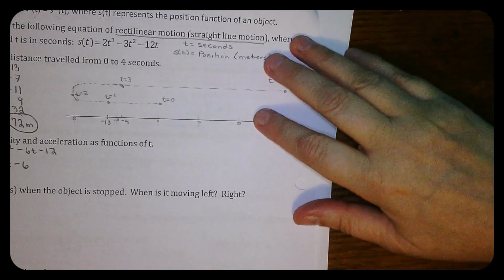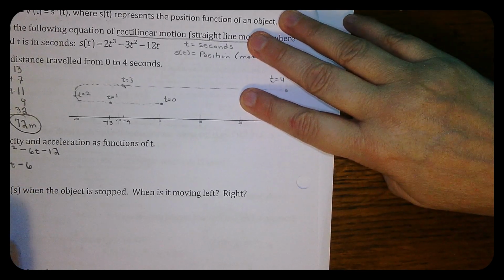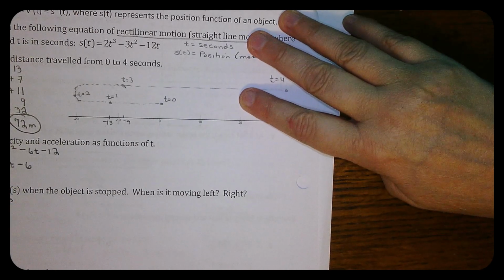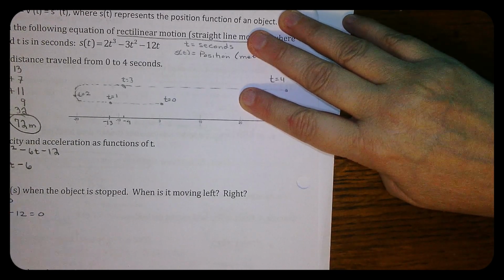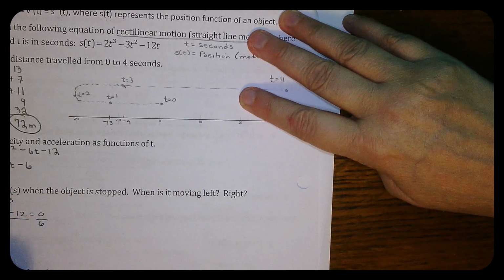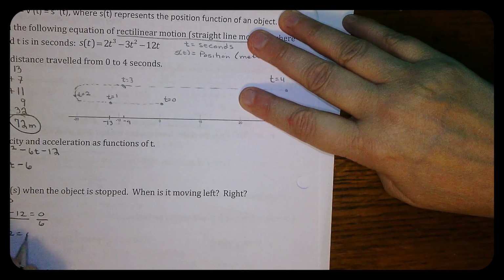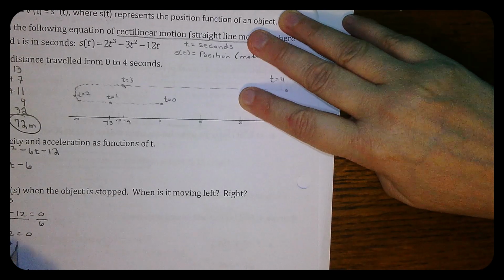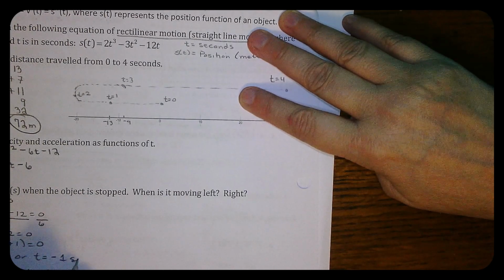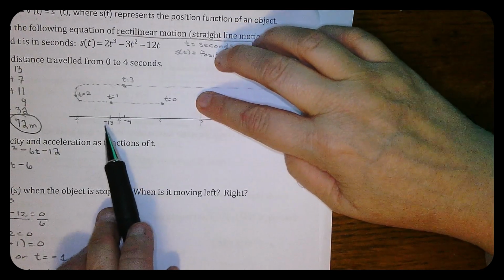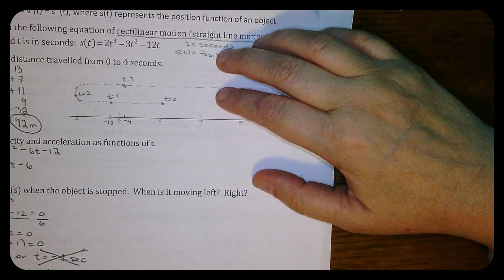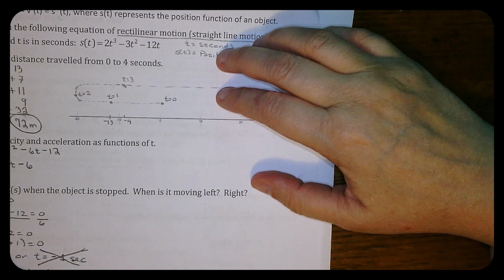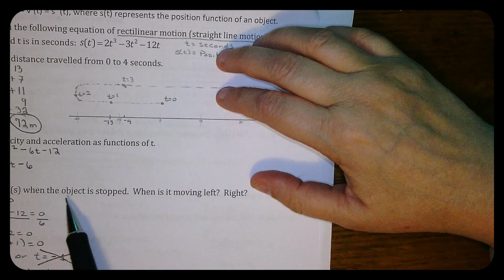And that is, to find when the object is stopped, we are going to set the velocity equal to 0. Okay, so that's 6t squared minus 6t minus 12 equals 0. And I can divide everything by 6. So that's t squared minus t minus 2 equals 0. And that's easy to factor. That's t minus 2, t plus 1. So that's t equals 2 seconds, or t equals -1 second. Now, you can travel with negative values because that just means you're going left, but you can't have negative time, so you can cross that out. Okay, so this is a critical point. This is a change. We know that this is where the object is stopped.